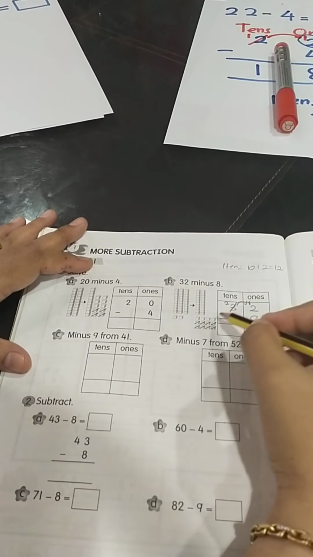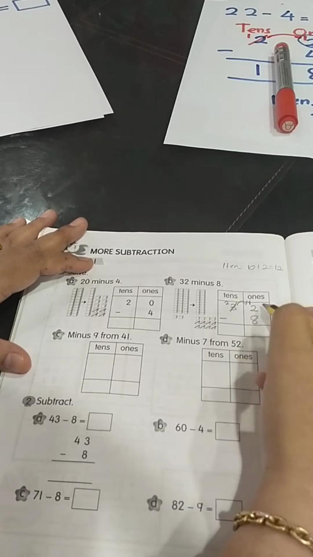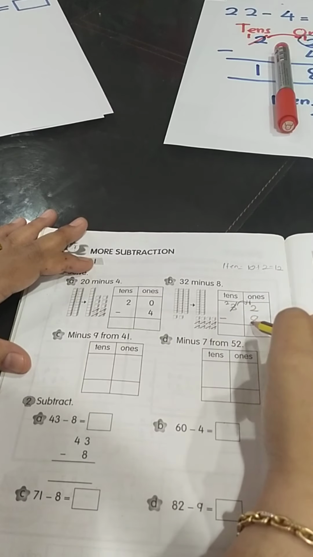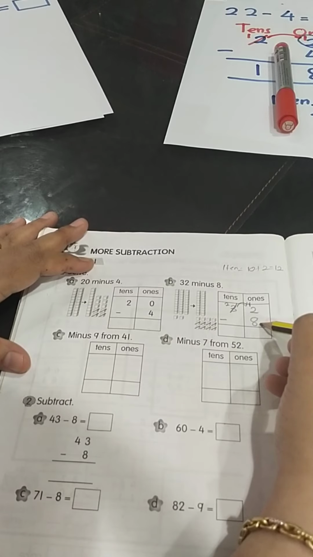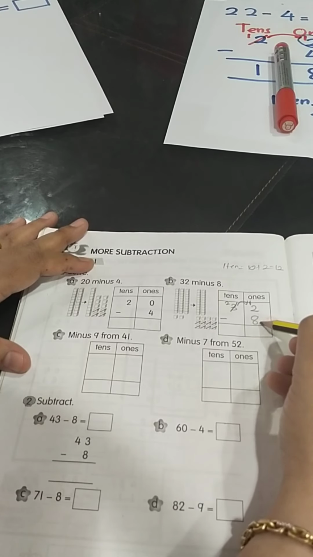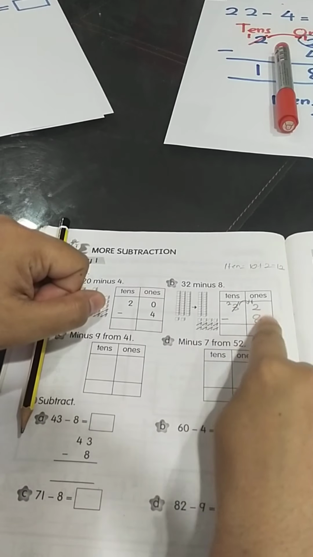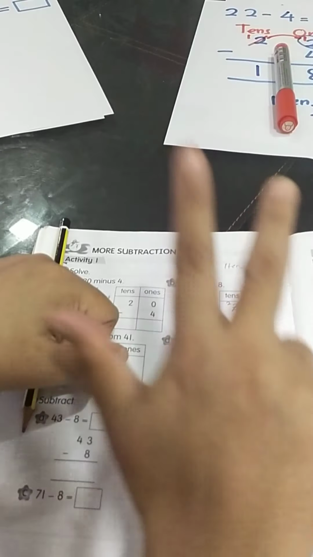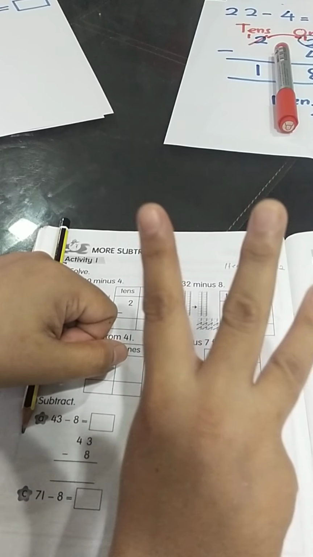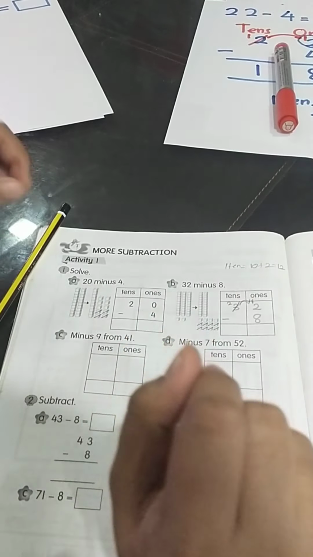Okay, 12 minus 8. So we can subtract now because the number is bigger. 12 minus 8. Okay, remember 8 in your head. So we need to count on from 8 to 12. Okay, close your finger. Remember 8 in your head. 8, 9, 10, 11, 12. Okay, stop. So the answer is 4.